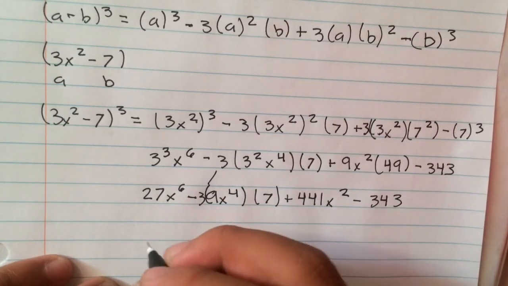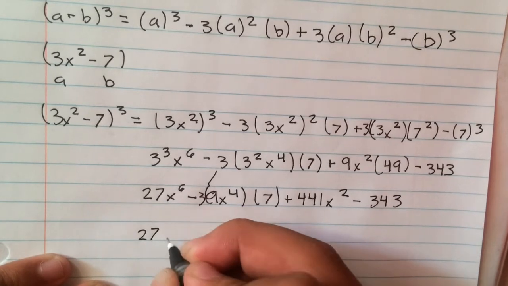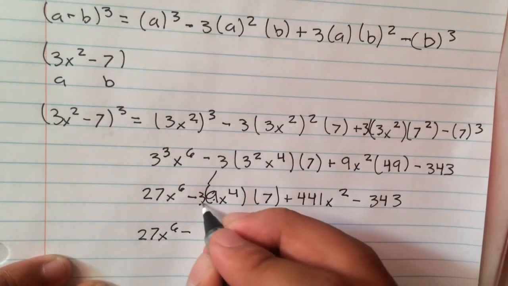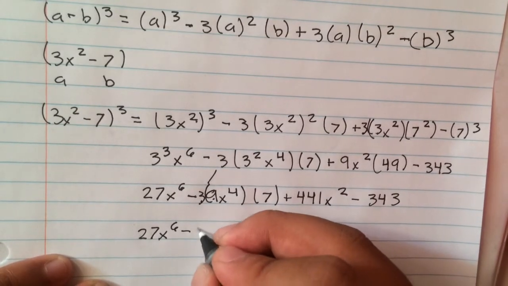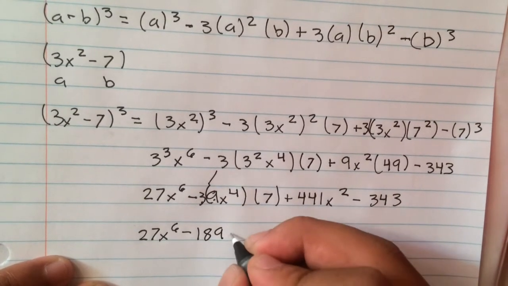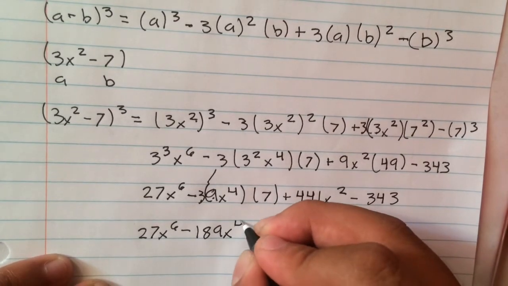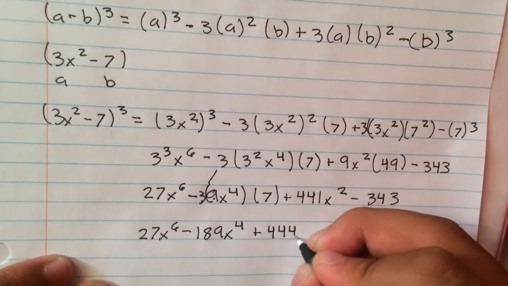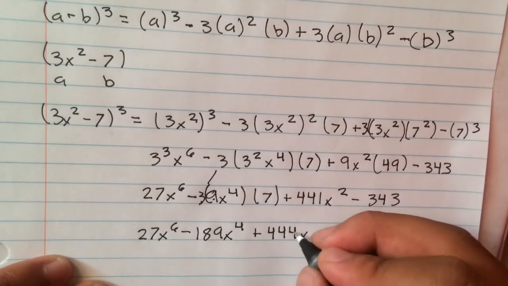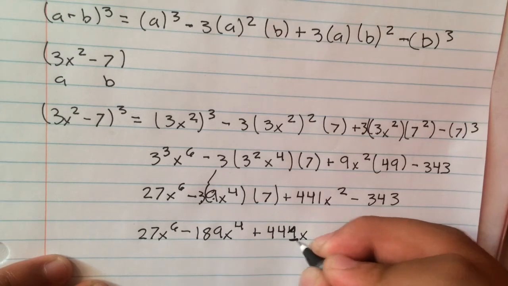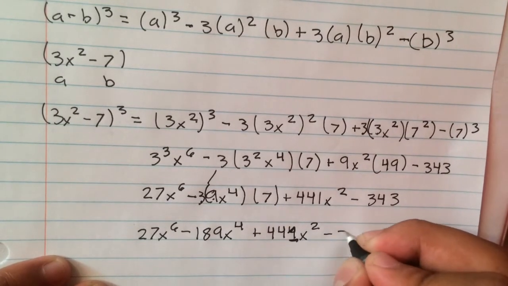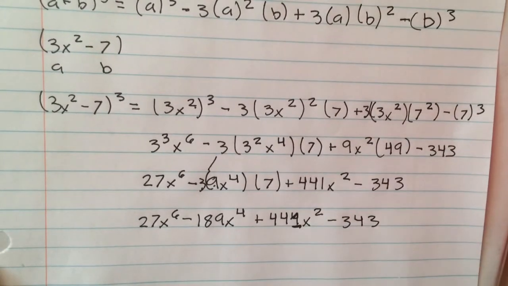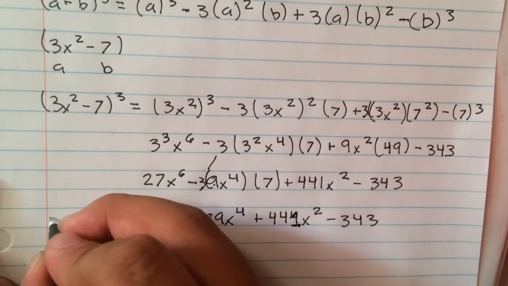Okay, so all you need is one more. 27x to the 6th minus 189x to the 4th power plus 441x squared minus 343.